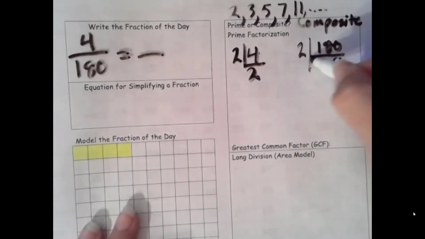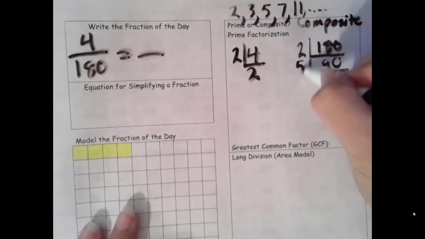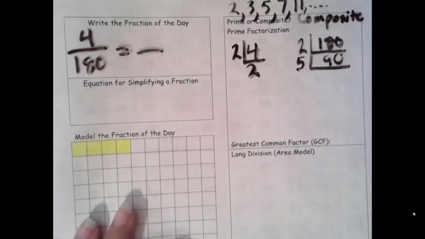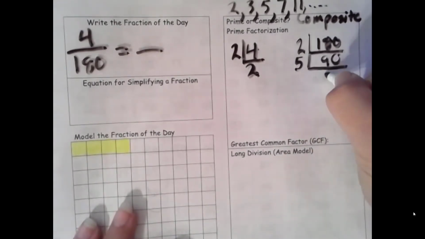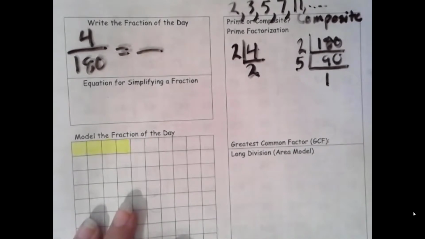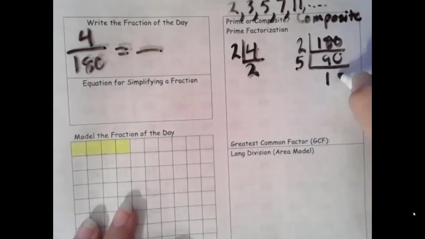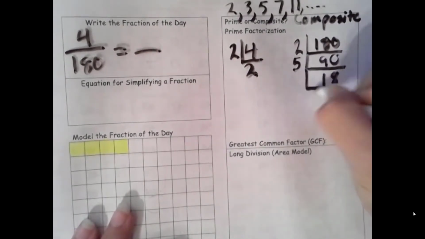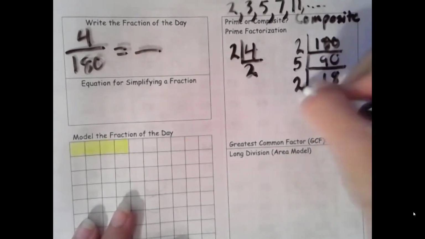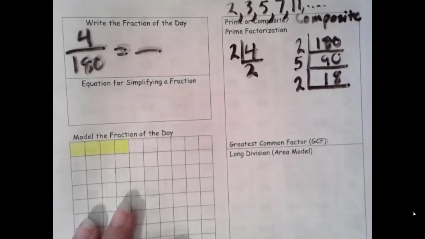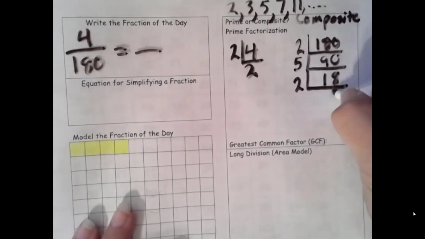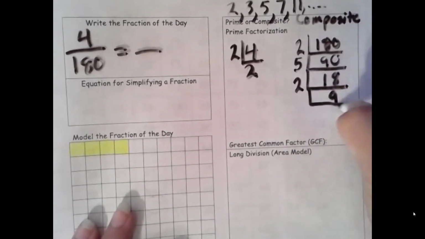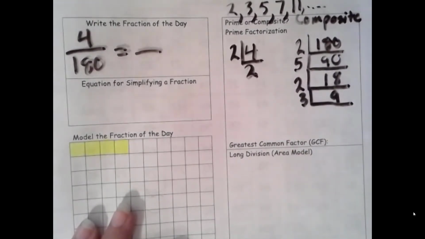So if I divide by 5, I can get one group of 5 out of 9, and then that leaves 40. And that would be 18. Well, that's even, so I know I can divide by 2. Okay, and I get 9, and I can divide that by 3, and I get 3. 3 is prime, so we are done.